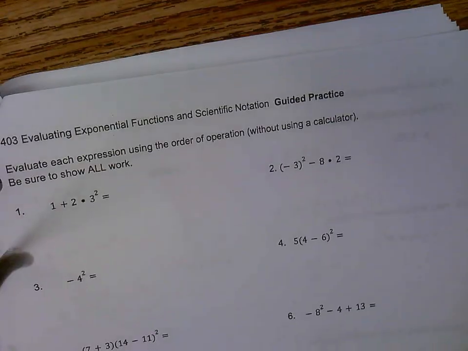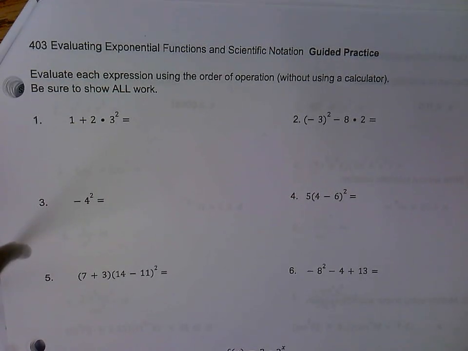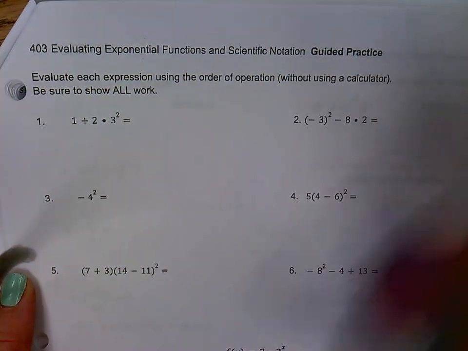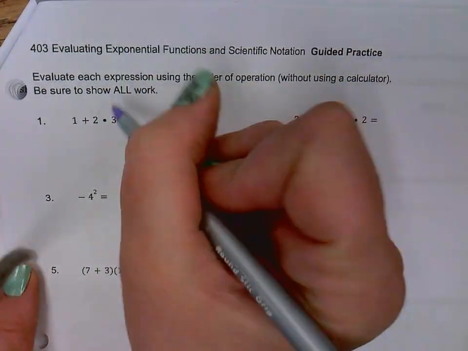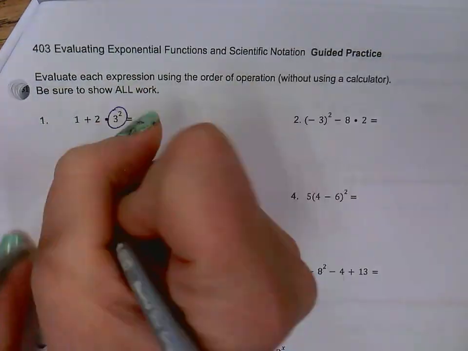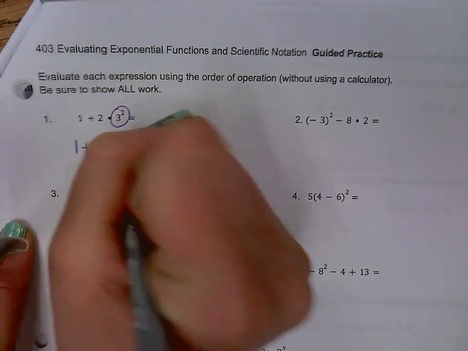403. The top part is about using order of operations correctly. So you always do exponents first, right? So let's look at 1 and 3, and then you can come back and try the ones up here. On number 1, first I would do this 3 squared, right? So now I have 1 plus 2 times 9.